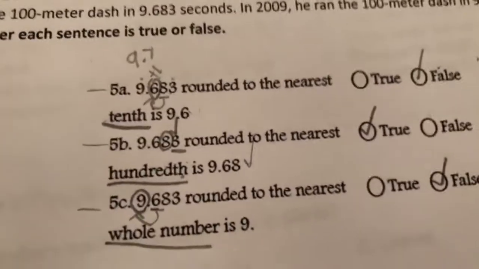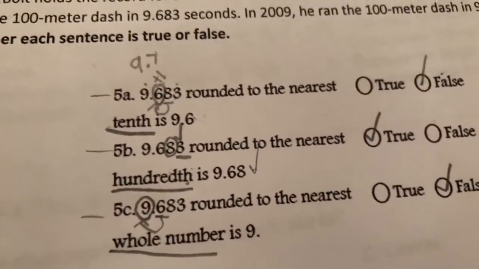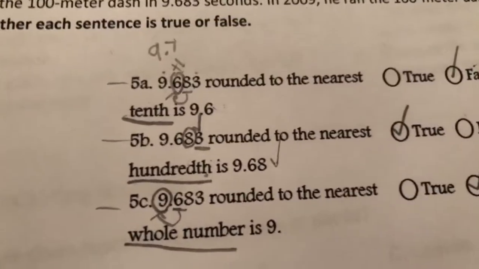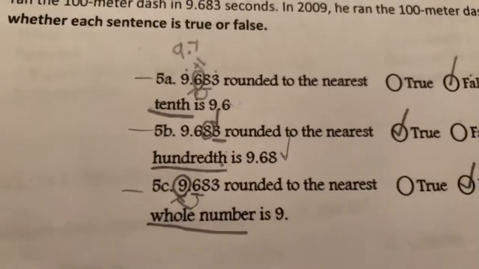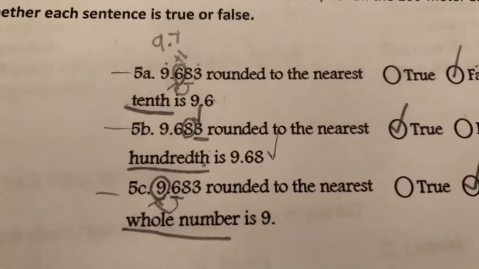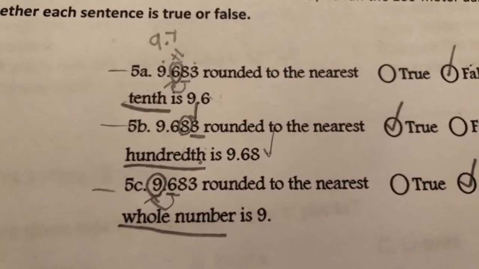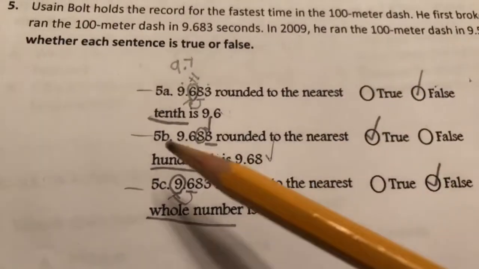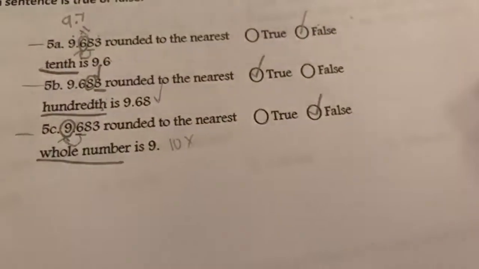The last thing I said is false because it says if I rounded his number to the nearest whole number, I would round to 9. But anytime we round to the nearest whole number, we circle everything in front of the decimal point. But that 6 would bump my 9 up to a 10, and then those things wouldn't match. So I say it's false.